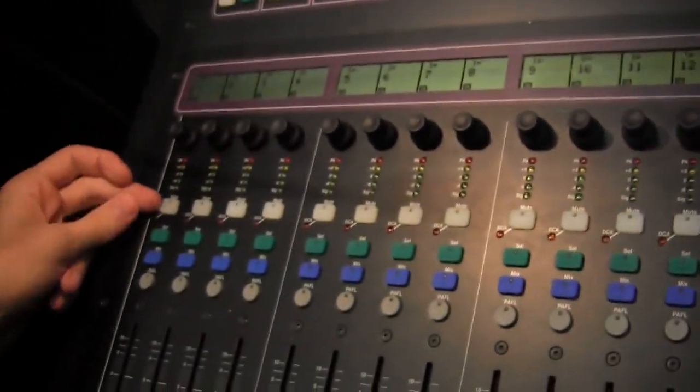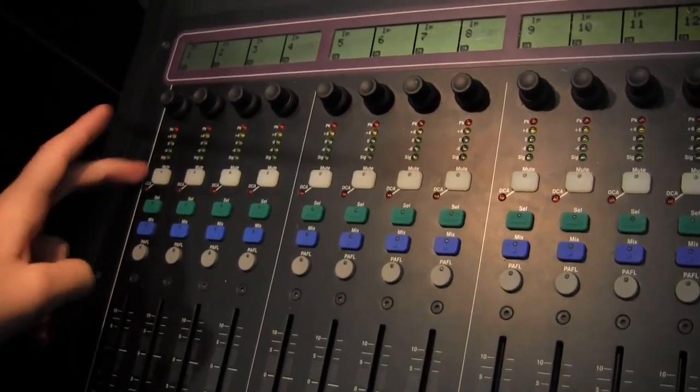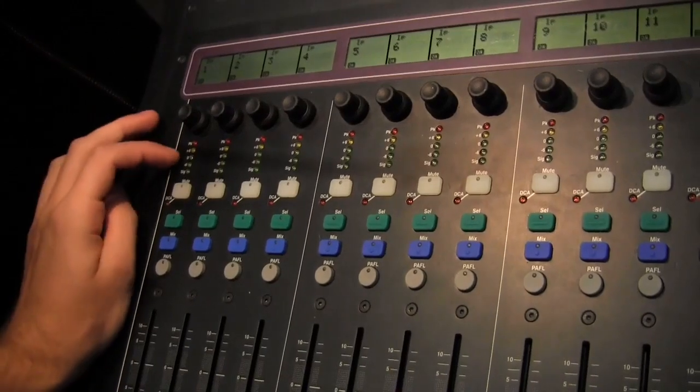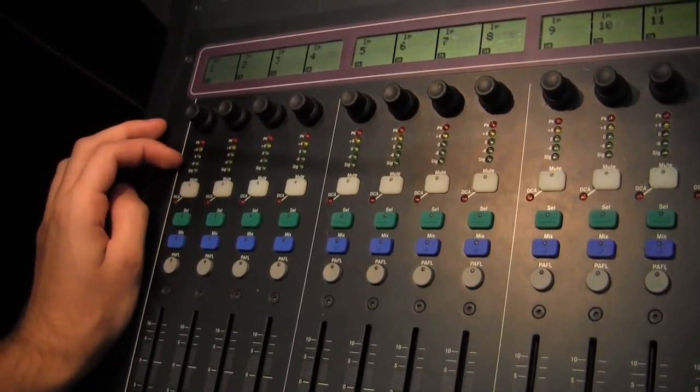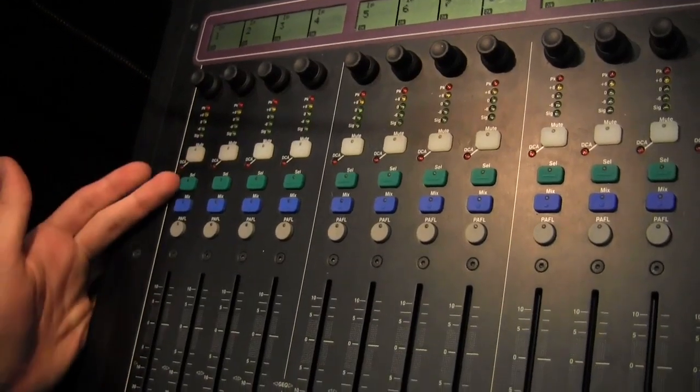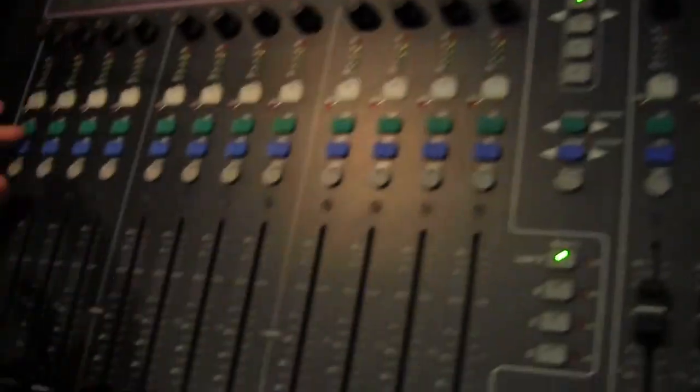Now, this is the meter of this channel. This is going to show us clipping and things like that. We'll get into that in just a second. But this is basically the energy going in there. Here's the mute button. We have the select button. The select button is how we get to work within the channel.